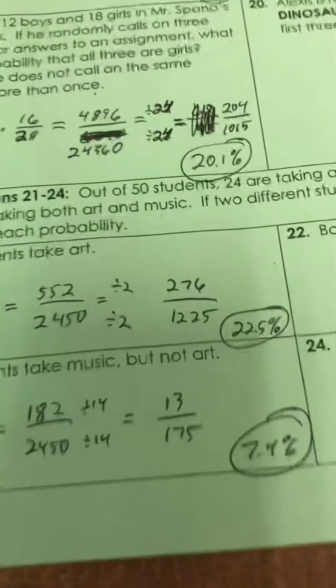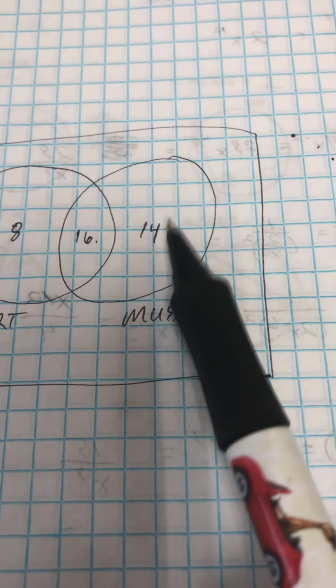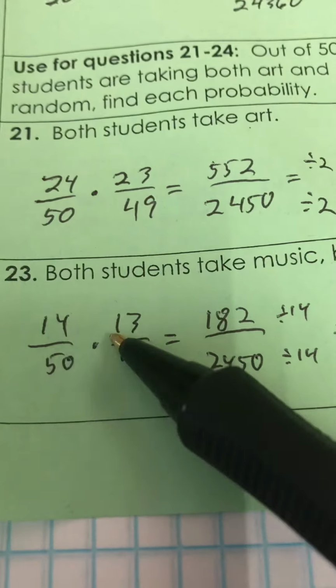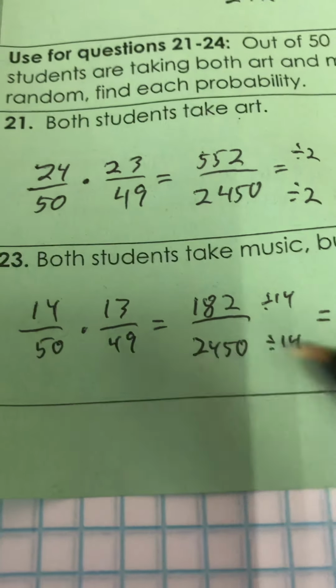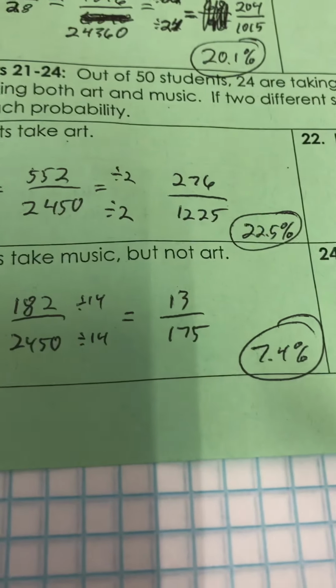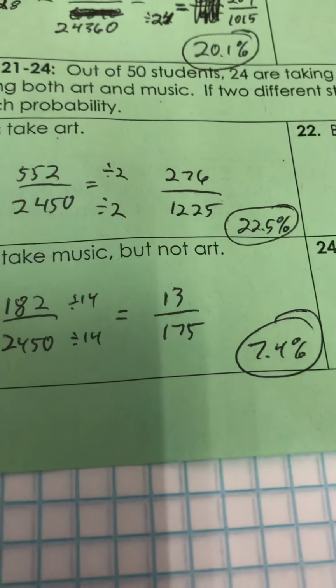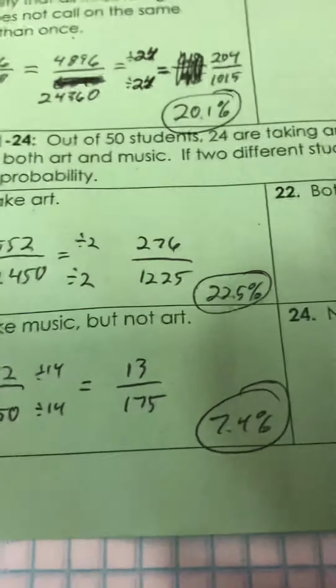And then this one, both students take music but not art. So music but not art, so that's going to be 14 out of the 50, and then if you pick that one student already, it's going to be 13 out of 49 because you've taken one out. So 14 out of 50 times 13 out of 49 becomes 182 over 2,450. If you were to just divide those, you would get that 7.4%, or you could reduce it down to 13 over 175, and that would be 7.4% too if you treated it as a division problem.